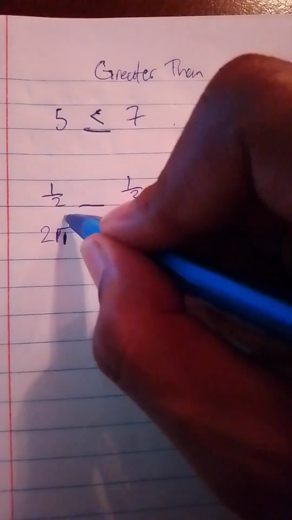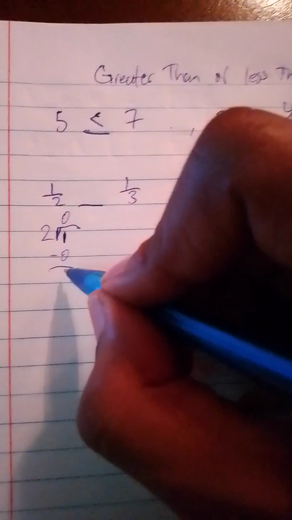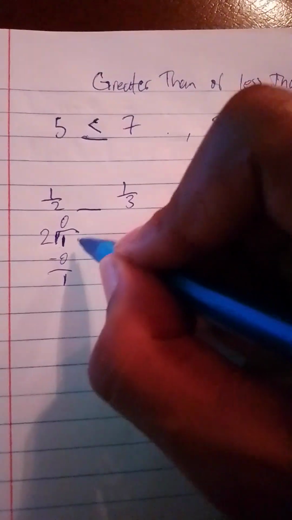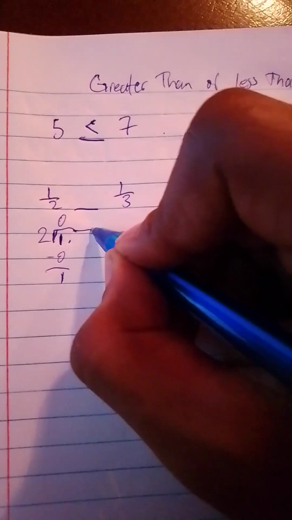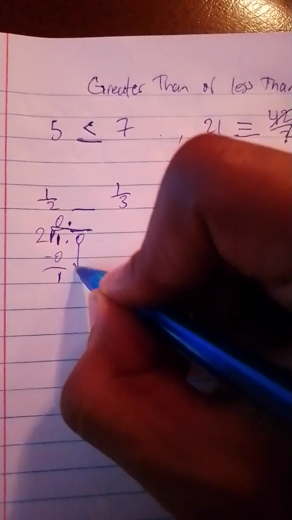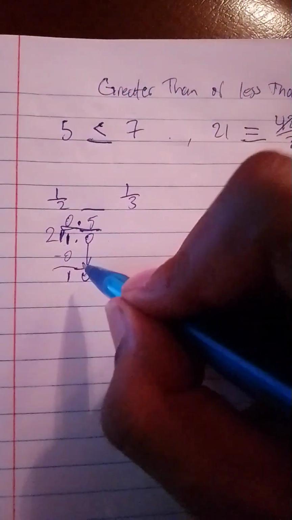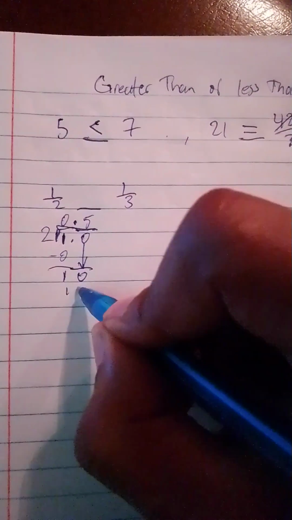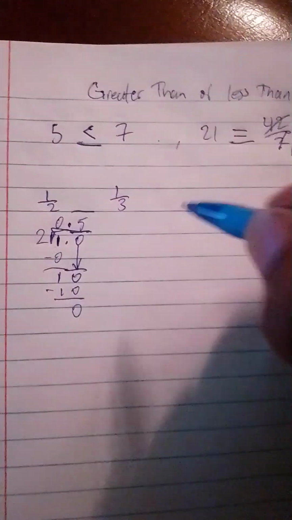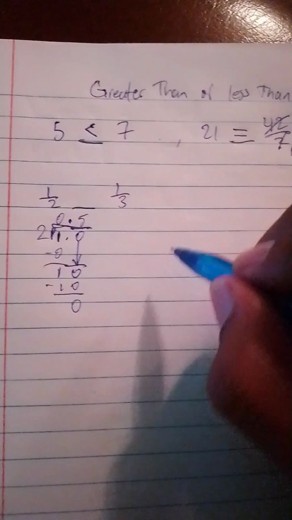So 2 could go into 1 0 times, right? 2 times 0 is 0. That's still a 1. I add my decimal point here, it goes up there. I add my 0, I bring down a 0. 2 could go into 10 how many times? 5 times, right? So 2 times 5 is 10. You got a 0 there. Alright, so this is actually 0.5. 1/2 is equal to 0.5.